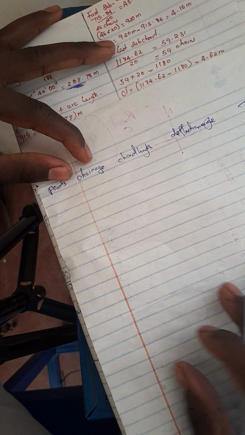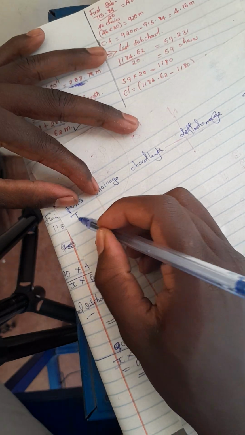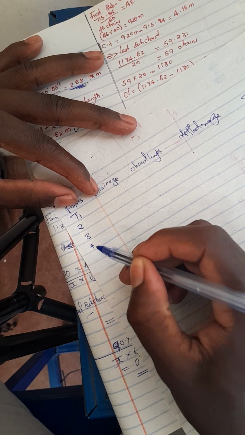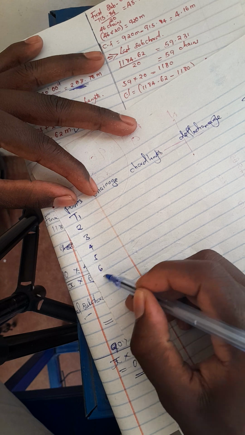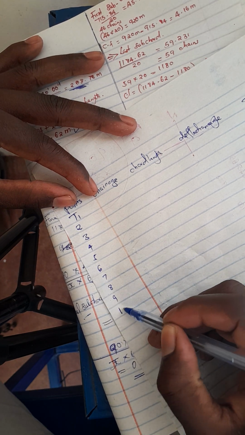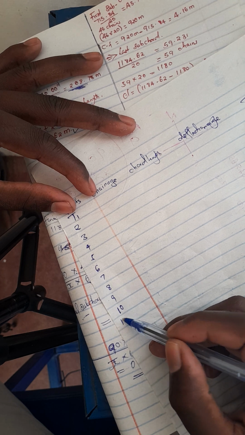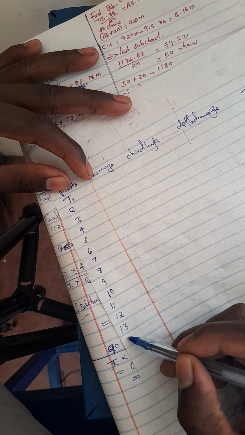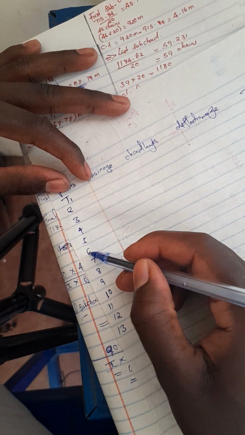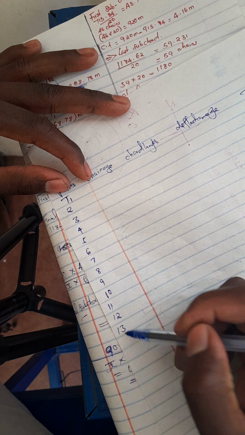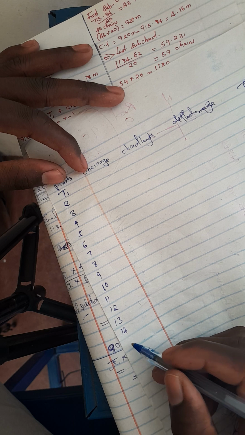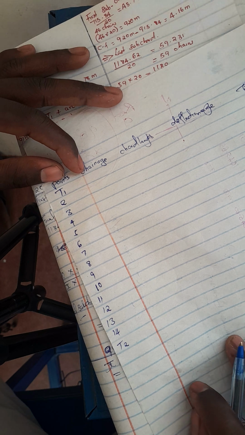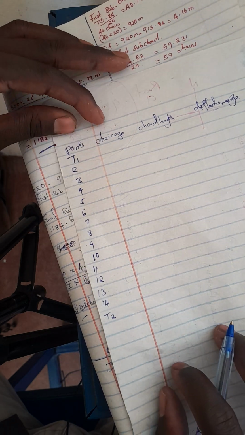Now the first chainage, first point is T1. Then we start 2, 3, 4, 5, 6, 7, 8, 9, 10, 11, 12, 13, 14, and then we have T2.